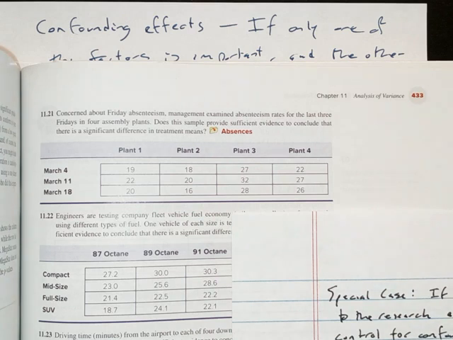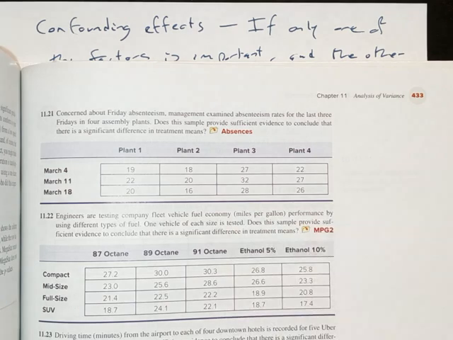That's what made this really a one factor, and that weekend was a control variable. Just in case there was one weekend with really weird absenteeism, I took multiple weekends, but I didn't care which one it was. They were all Fridays. All I cared about was the absenteeism on Friday, different by location.